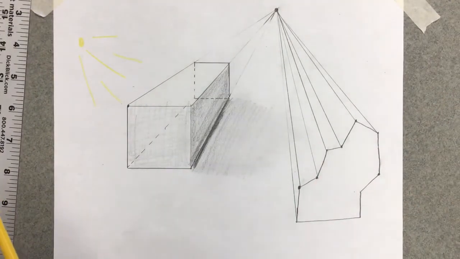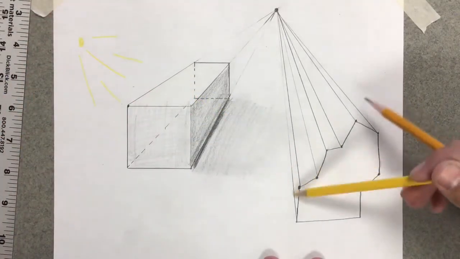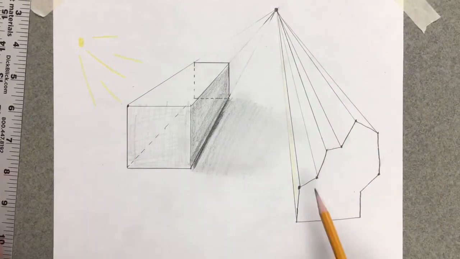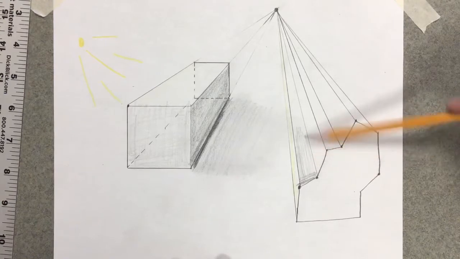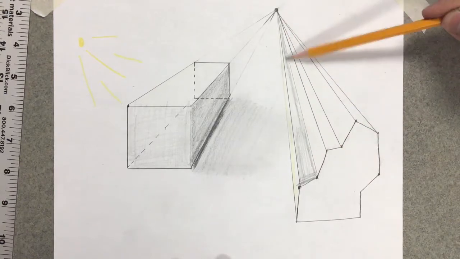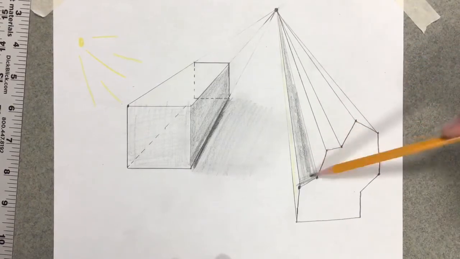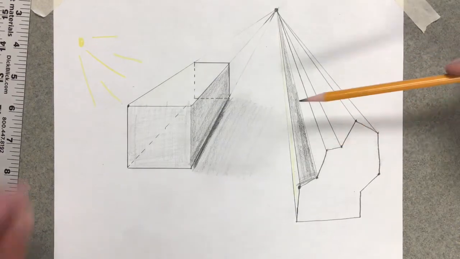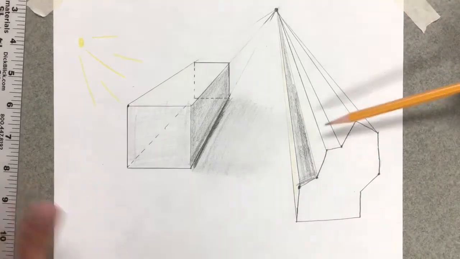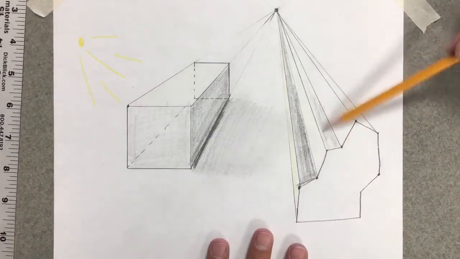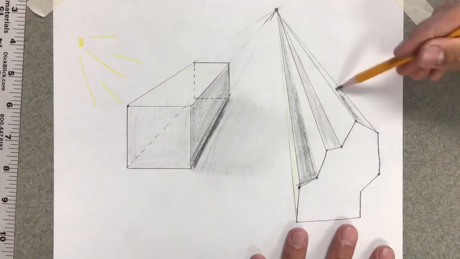Now, if our sun was coming here, it would hit this here and light it up. But then here, along this triangle, it's going to leave some shade. Here, it's coming and it's hitting the face of this, but leaving a shade here. And the same with this one. This one's actually going back this direction, so it's going to be really dark.